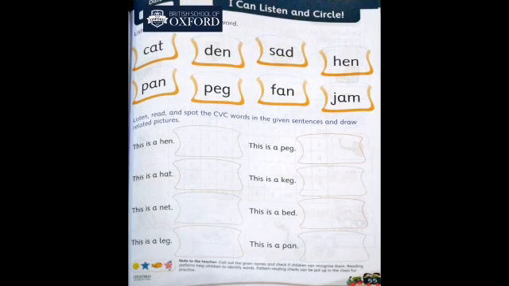First of all, here is a sentence. This is a hen. So you have to read the CVC word. Which one is here? H-E-N hen. You have to make a picture of a hen in the given box. Next, this is a hat. You have to make a hat. H-A-T hat. This is a net. You have to make a net here.